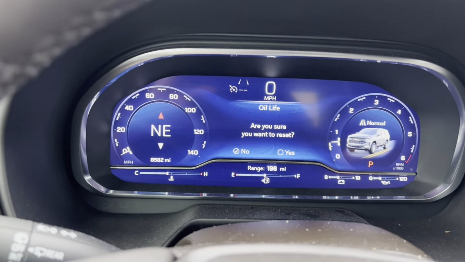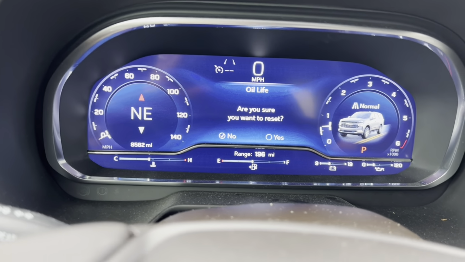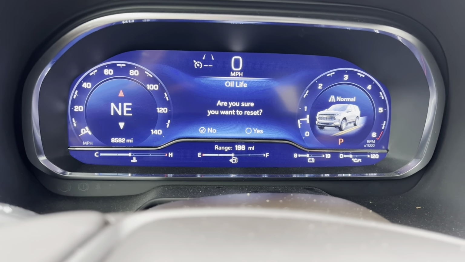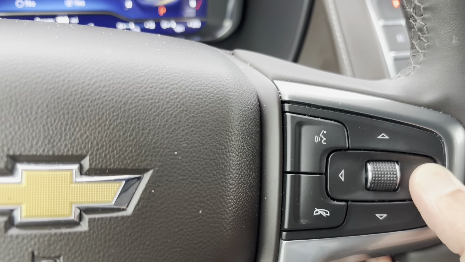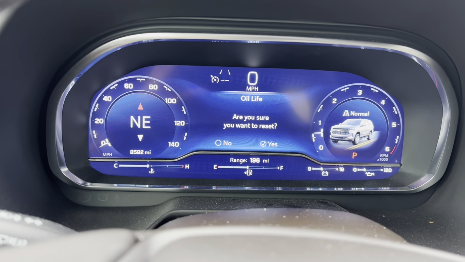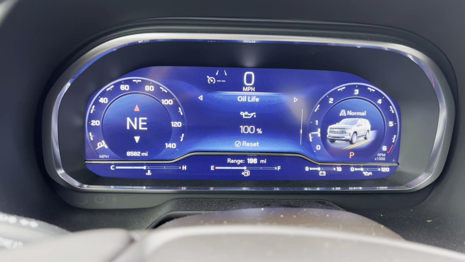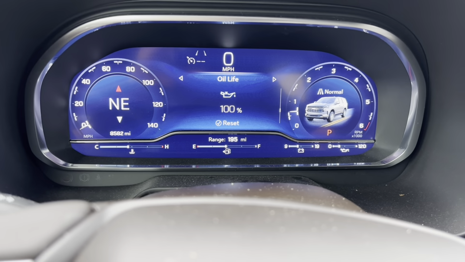And now we'll just push it once, and that'll bring up this option, asking if you're sure you want to reset, and then I'll toggle to yes by hitting the right. And then here, I'll just push it again. And then there you go. It's all the way set. All right, so we're all done.